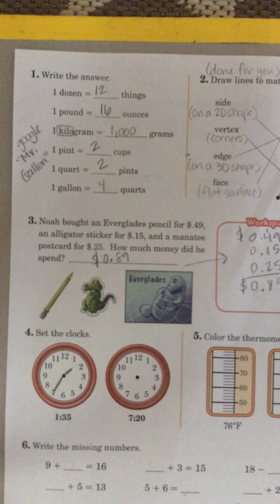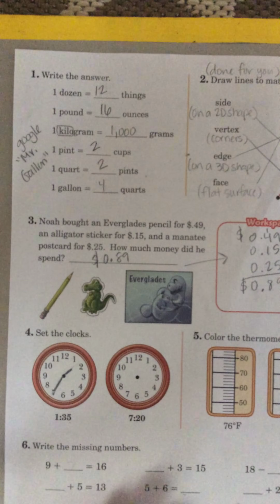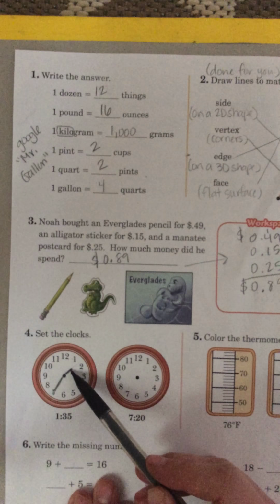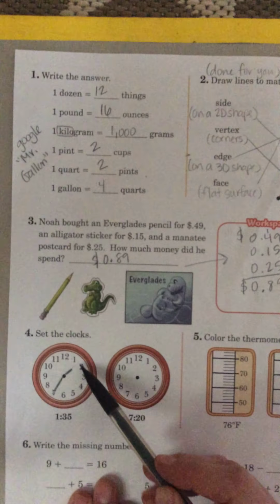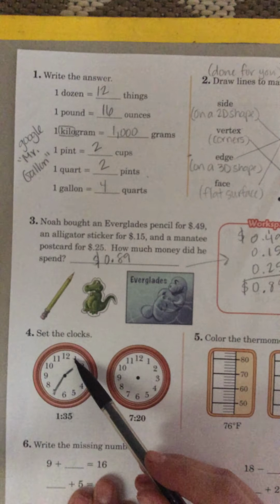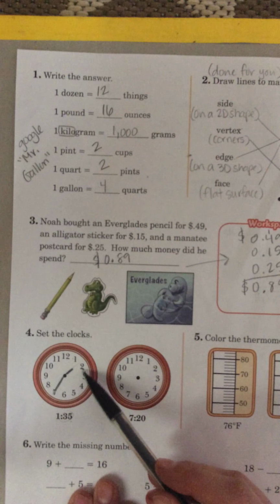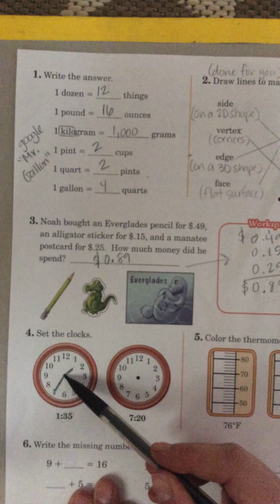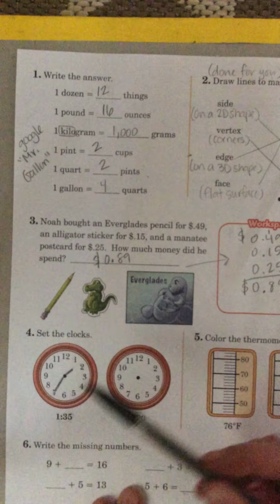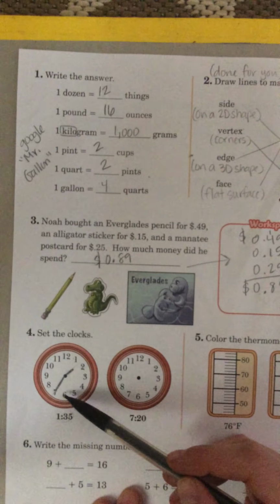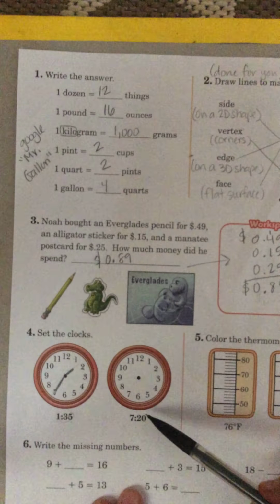Number 4, set the clock. The first one says 1:35. I've done it for you already so that you can see. 1:35 means the shorthand should be in between the 1 and the 2 because 1:35 is after 1 o'clock but before 2 o'clock. The 35 is shown with the longhand on the 7. We know this by counting around the clock by 5s. 5, 10, 15, 20, 25, 30, 35.